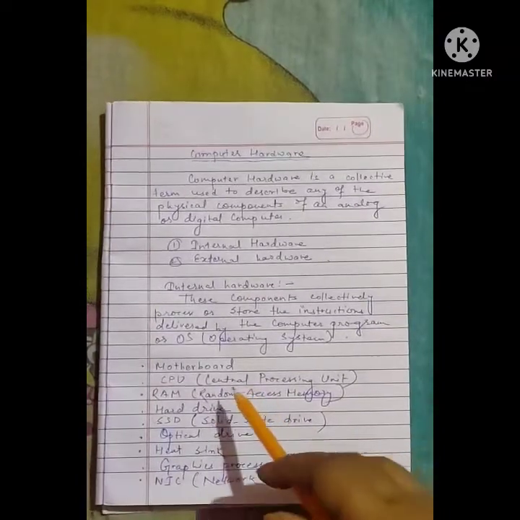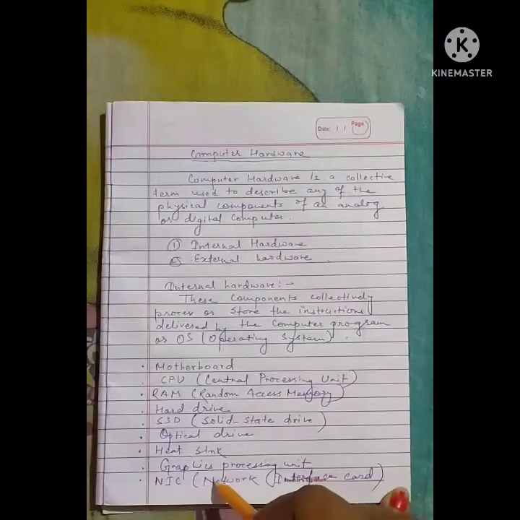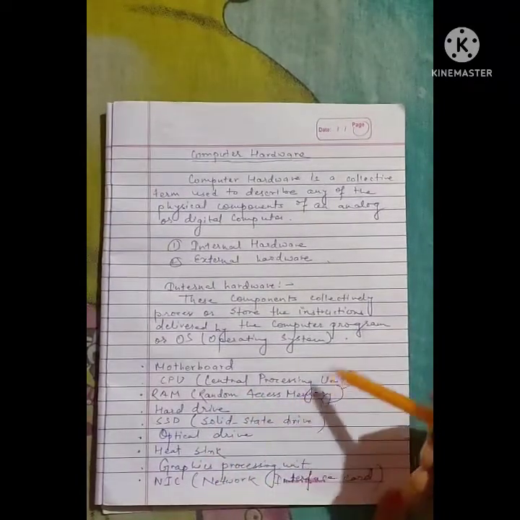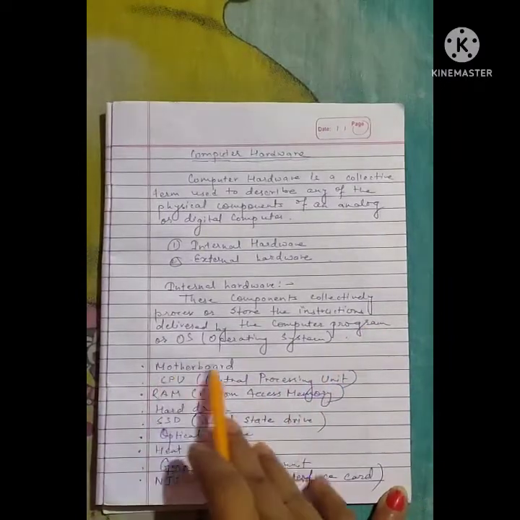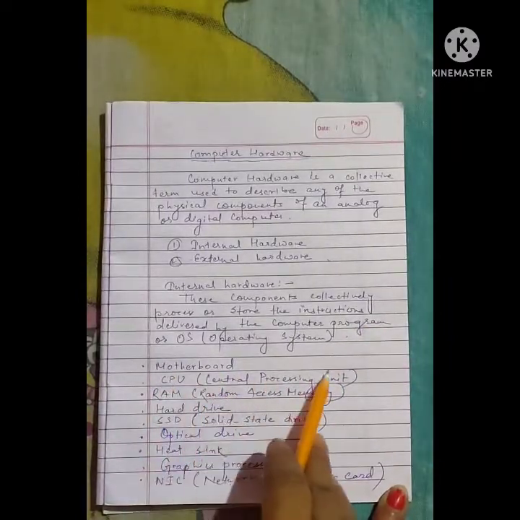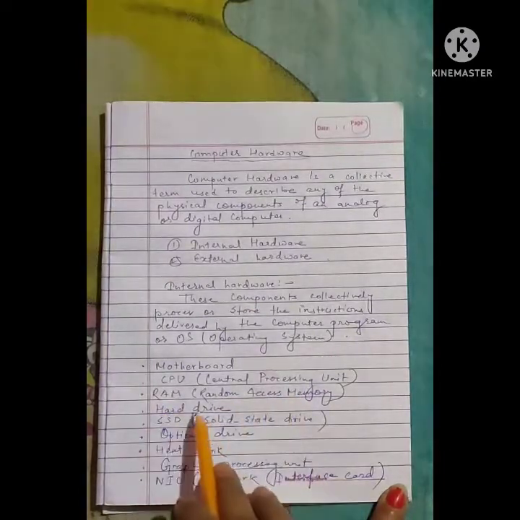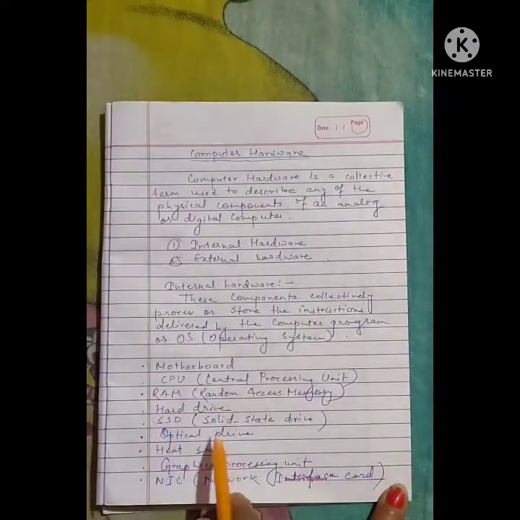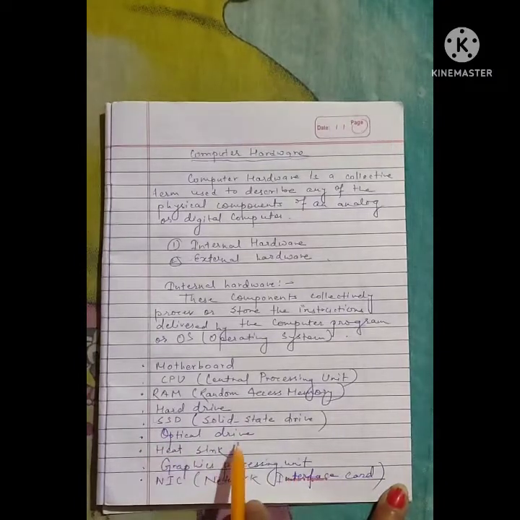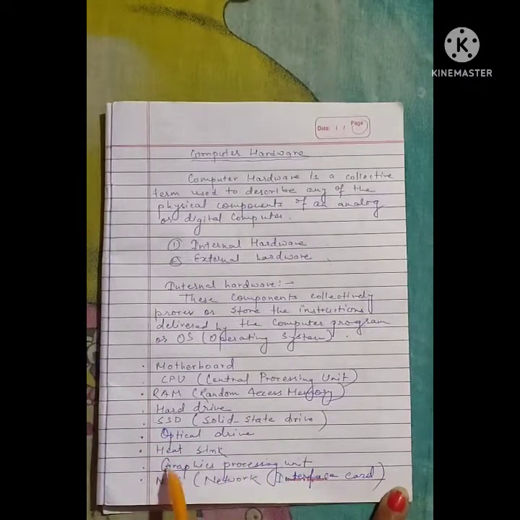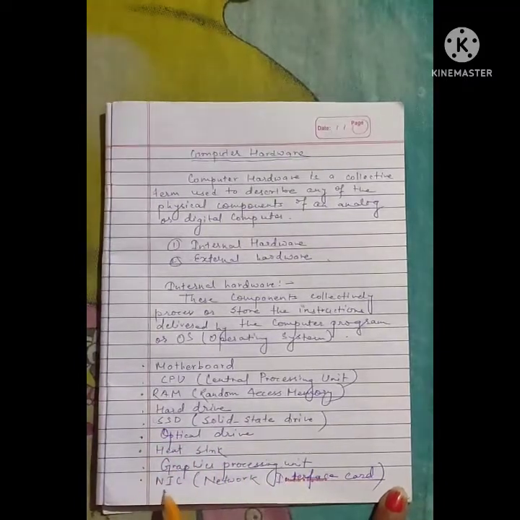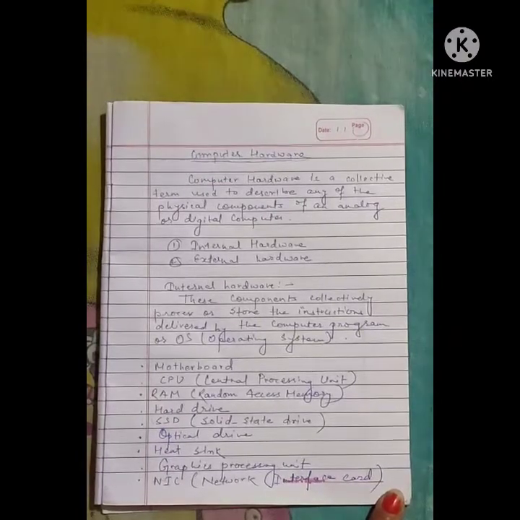So these are the different internal hardware. Let me read it out once more for you: motherboard, CPU or central processing unit, RAM, random access memory, hard drive, SSD, solid state drive, optical drives, heat sink, graphics processing unit, and NIC, which is the network interface card.